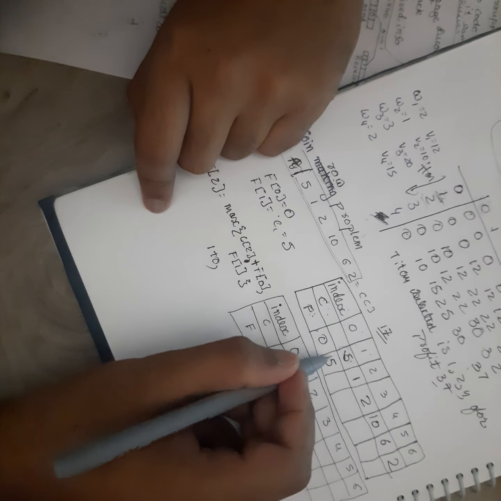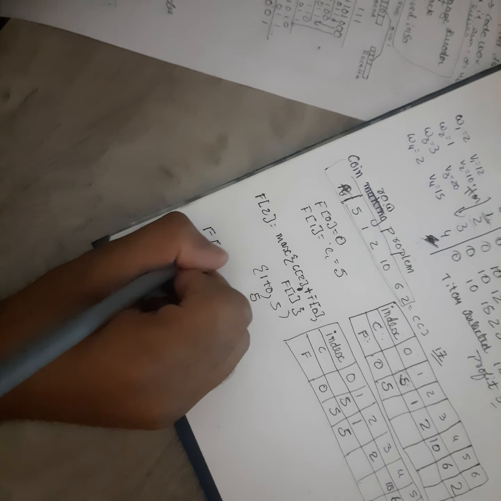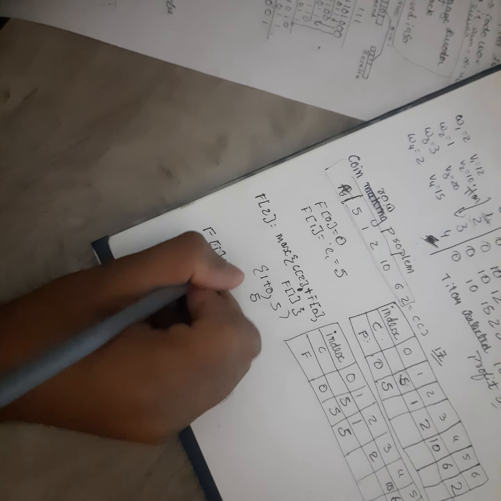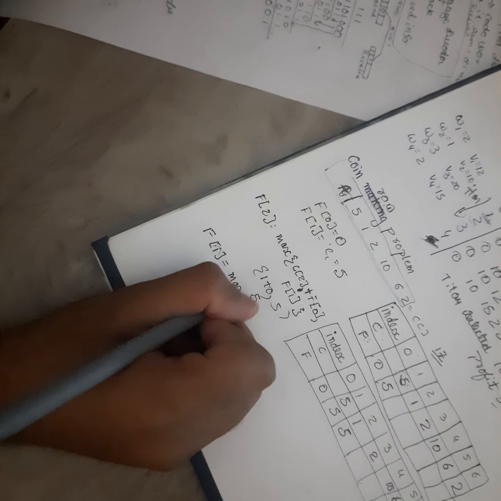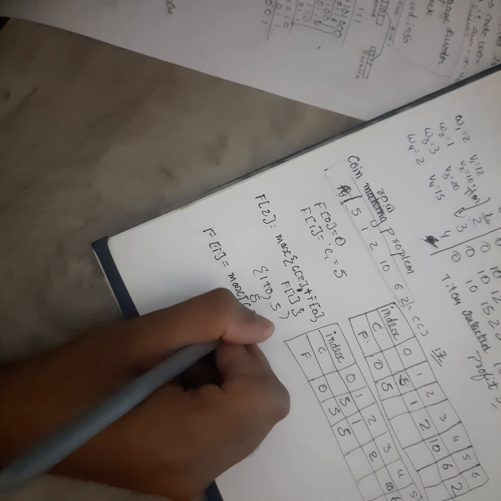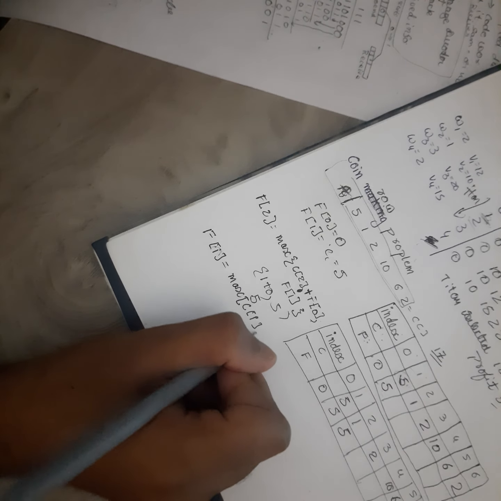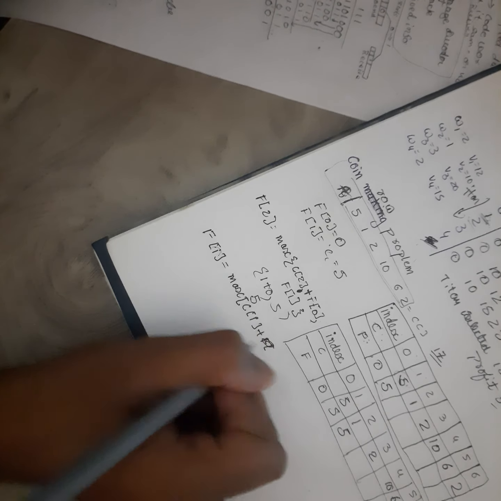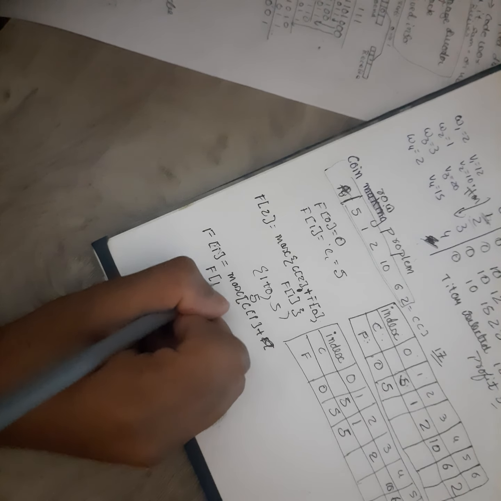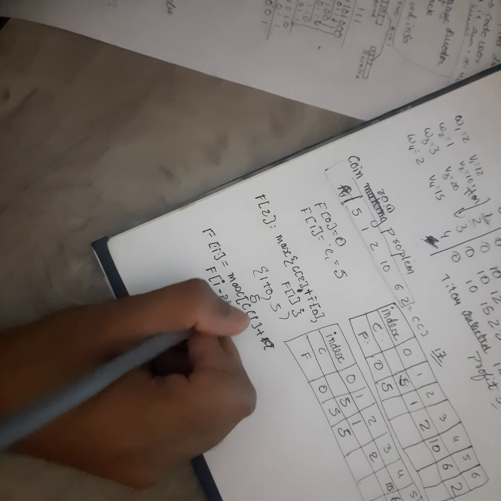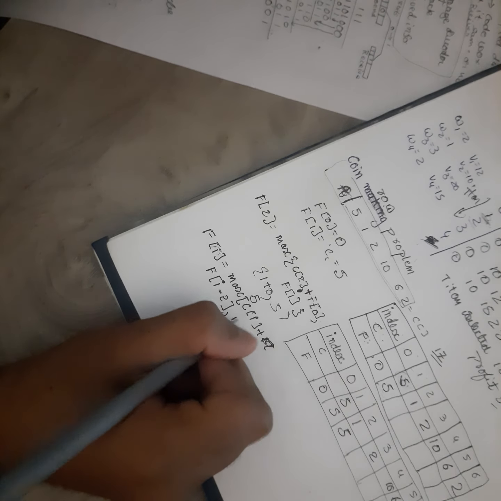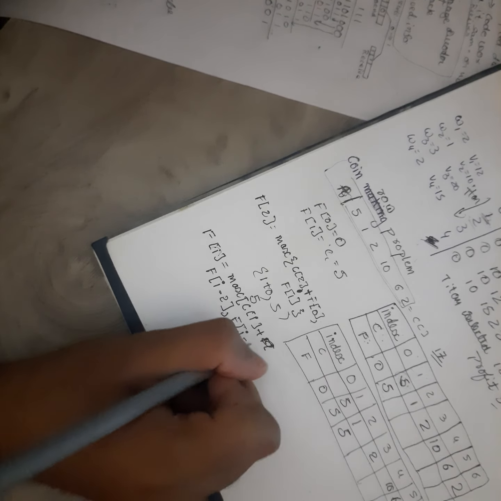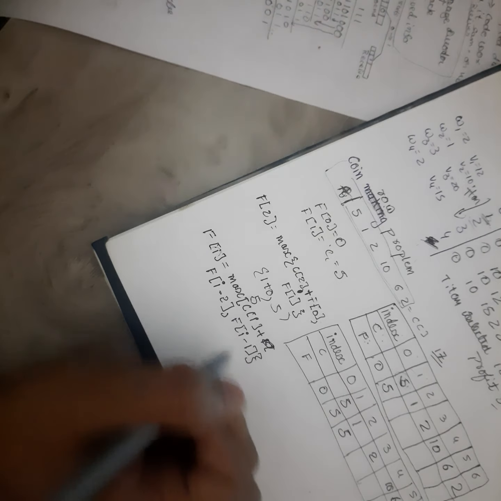You might wonder how this formula came. The formula is simple. For f of I at step I, it is the maximum of c of I plus f of I minus 2, comma, f of I minus 1. This is the formula I have used here.